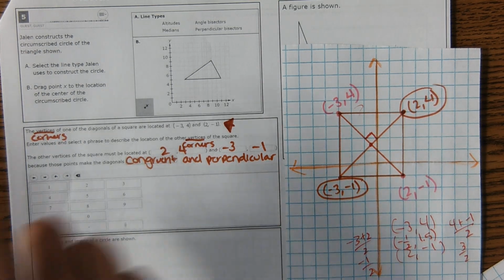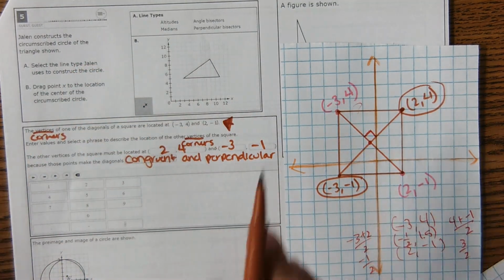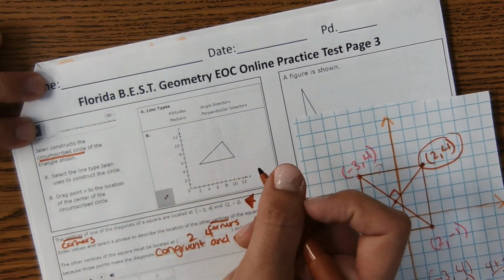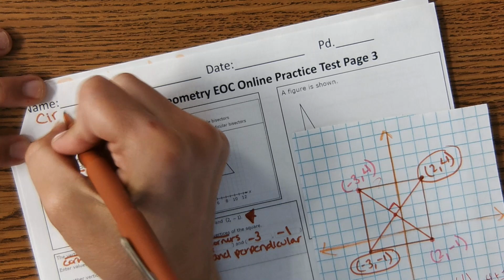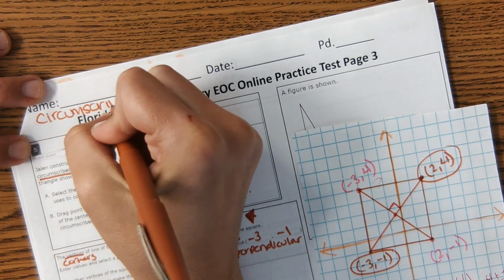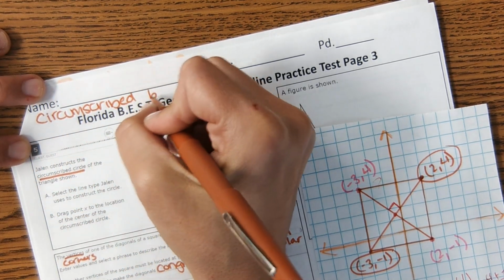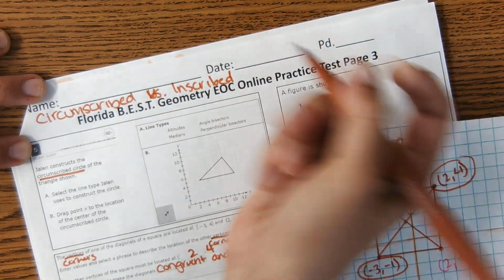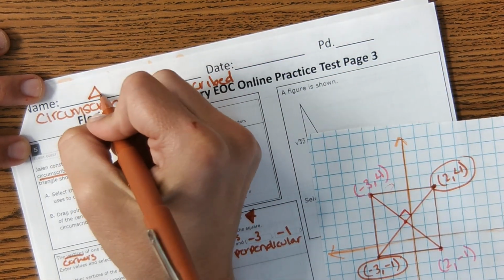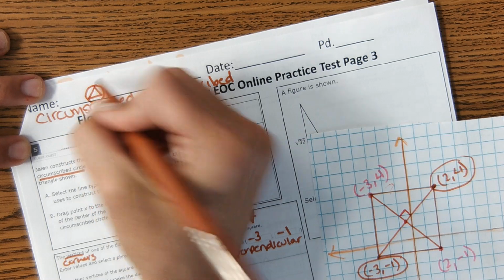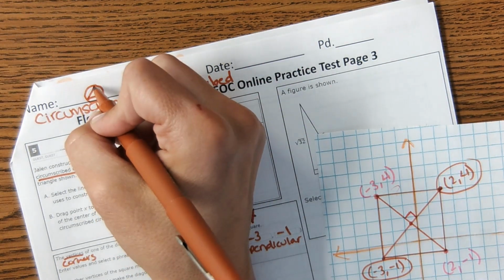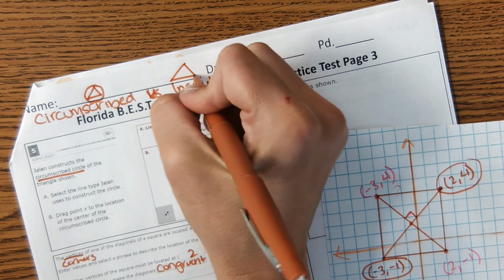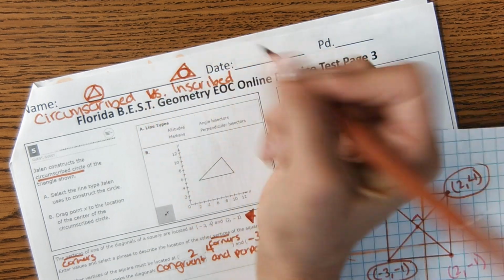Okay, now we're going to go up and do number 5. It says Jalen constructs a circumscribed circle. What does that mean? Okay, so I'm going to review circumscribed versus inscribed. So a circumscribed circle goes on the outside of the shape. So like for a triangle, this would be the circumscribed circle. Inscribed would be on the inside of the triangle, like this.